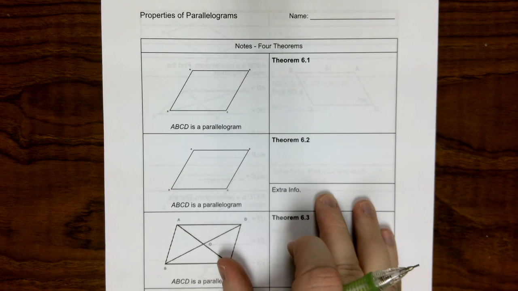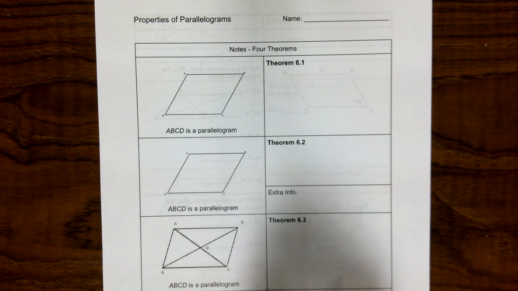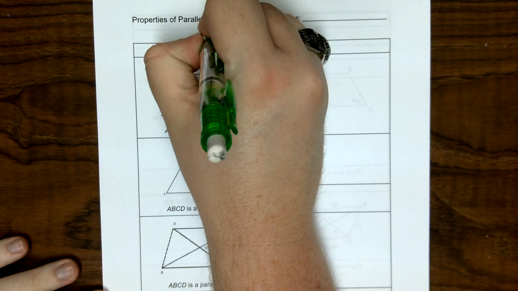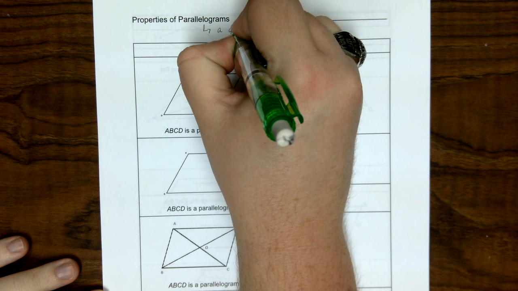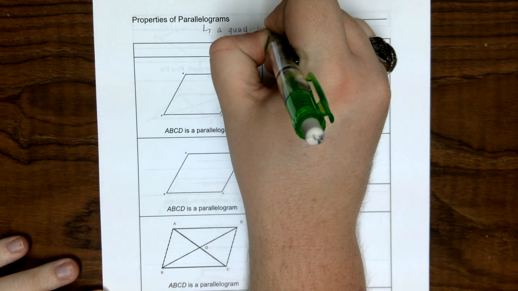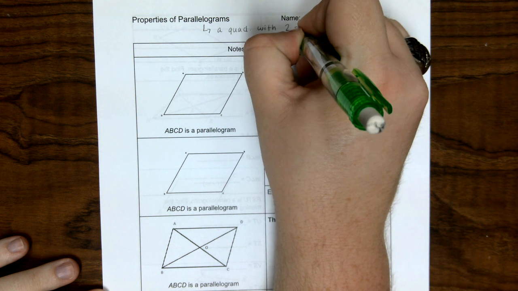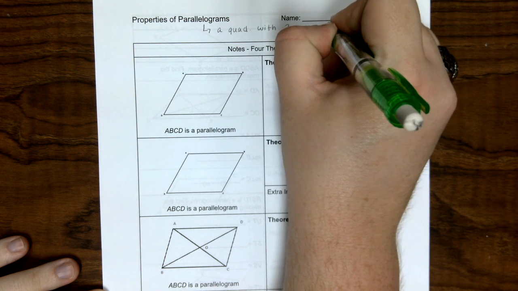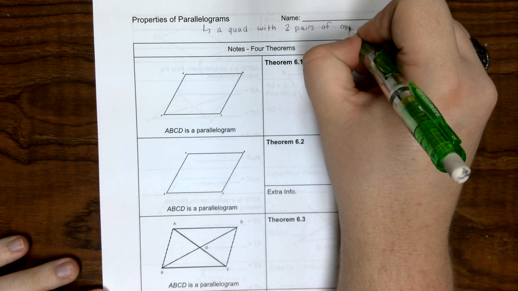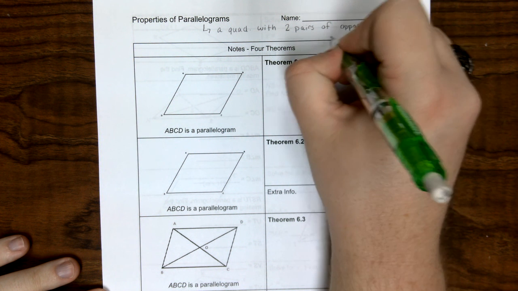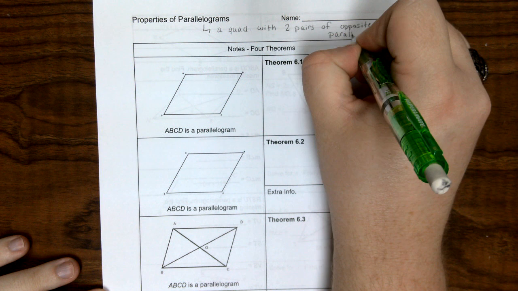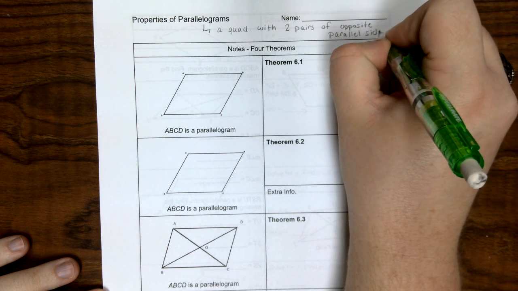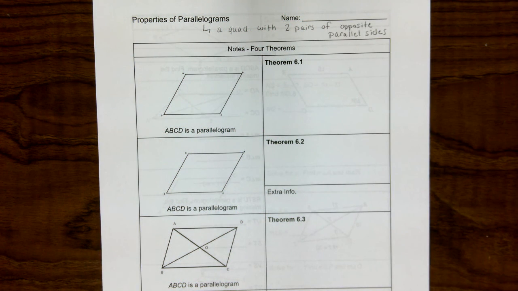Okay, so let's start up here at the top. Now I want to remind us of what a parallelogram is. So yesterday we learned that it is a quadrilateral with 2 pairs of opposite parallel sides. Okay, that's just a definition. I want to remind us of what that is because we're talking about parallelograms all day today.